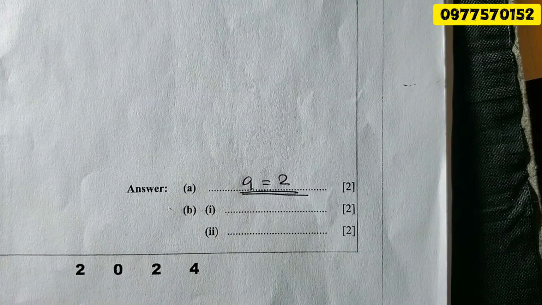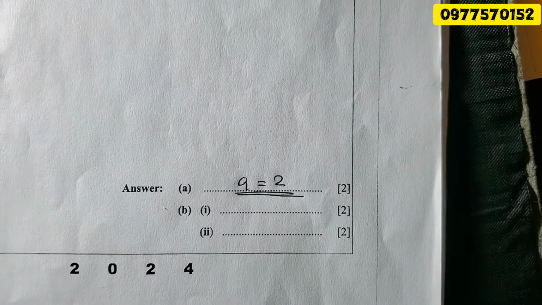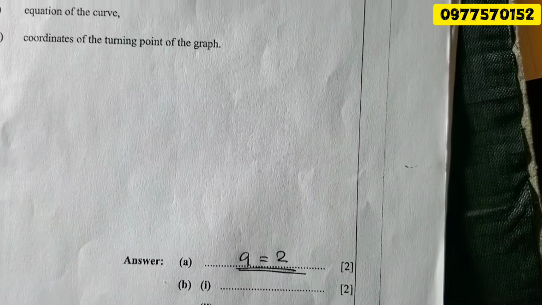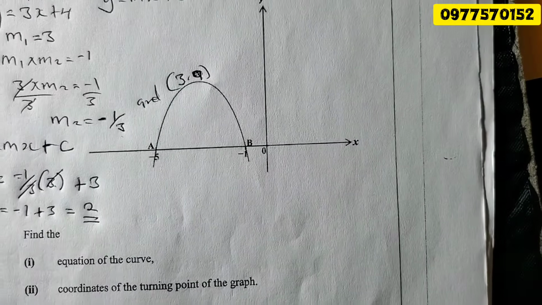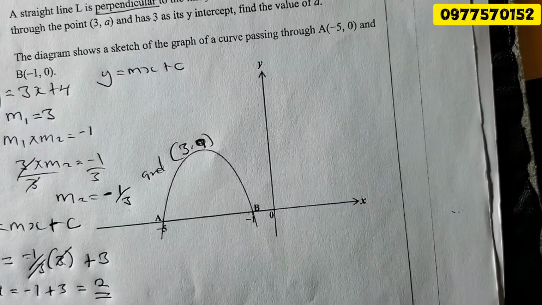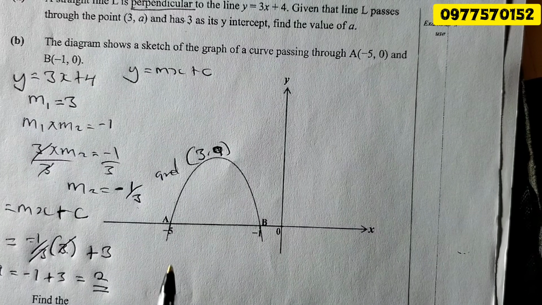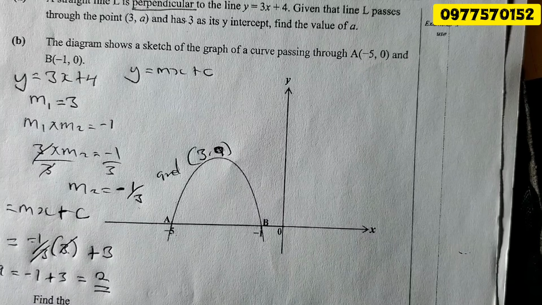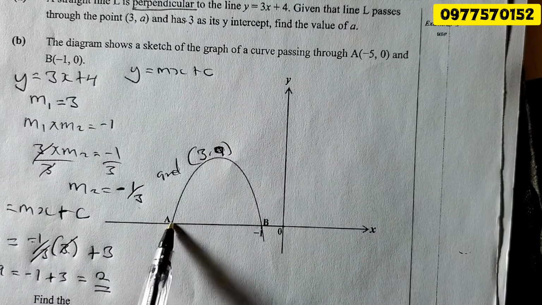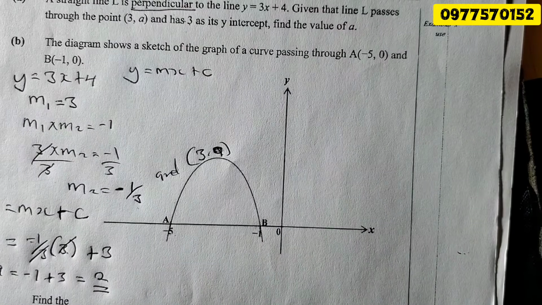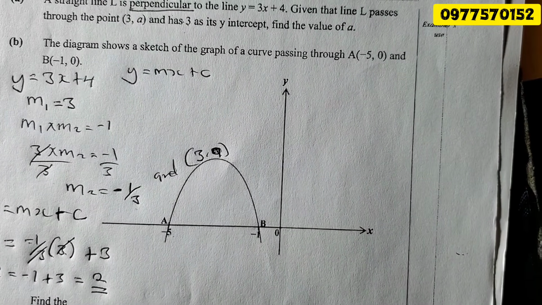Very, very simple. Now, let's solve this question which carries 4 marks. So check the diagram here. The diagram below is a sketch of a graph of a curve passing through negative 5 and negative 1. A is (negative 5, 0). B is (negative 1, 0). Simple. Then we are told to come up with the equation for the curve.